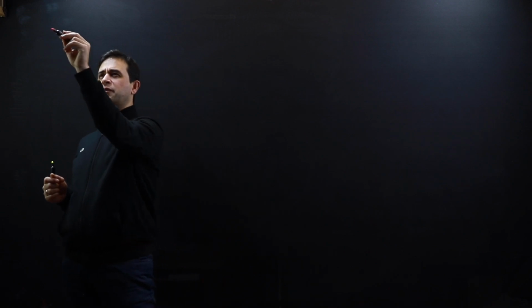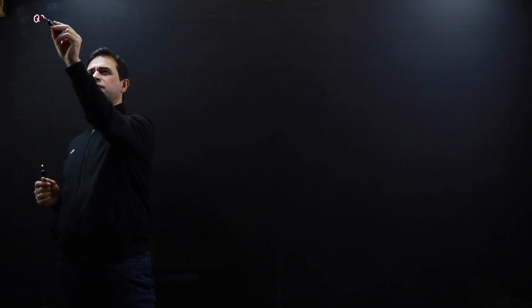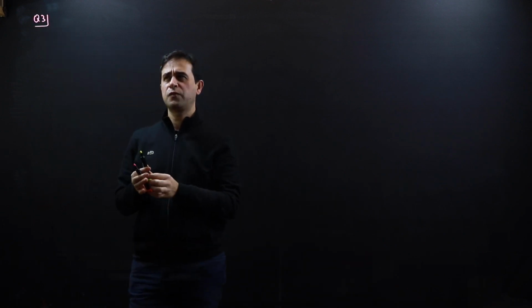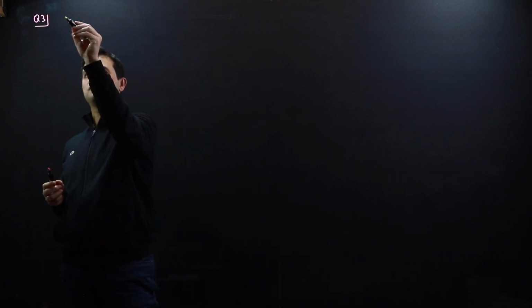Hi, today we are going to solve the third problem of the electric field chapter. This time the geometry is still going to be two-dimensional, but now instead of a straight line, we will have a quarter of a circle. So let me write down the question first. So this is the third problem. So it's basically the following.